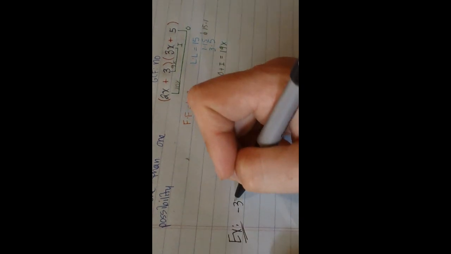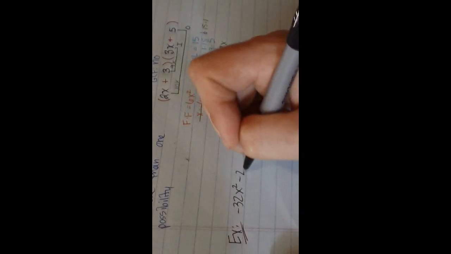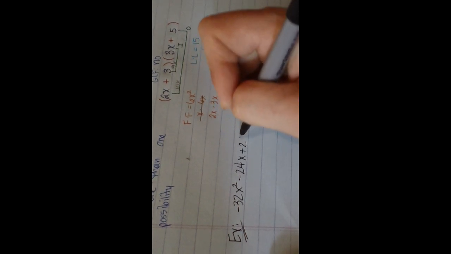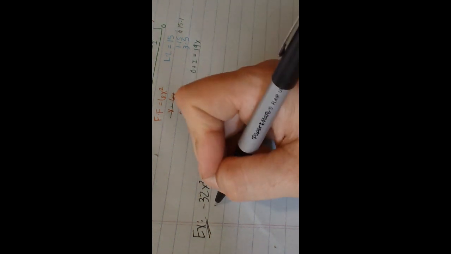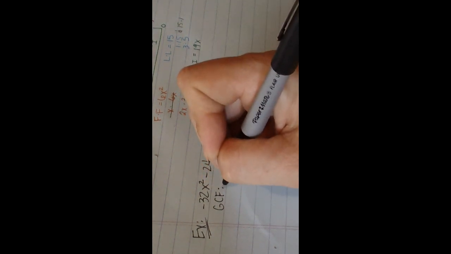Let's go negative 32x squared minus 24x plus 20. When I'm looking for a greatest common factor, I will tell you, I don't like to factor a trinomial or any kind of polynomial that starts with a negative number. So I'm at least going to factor out a -1.